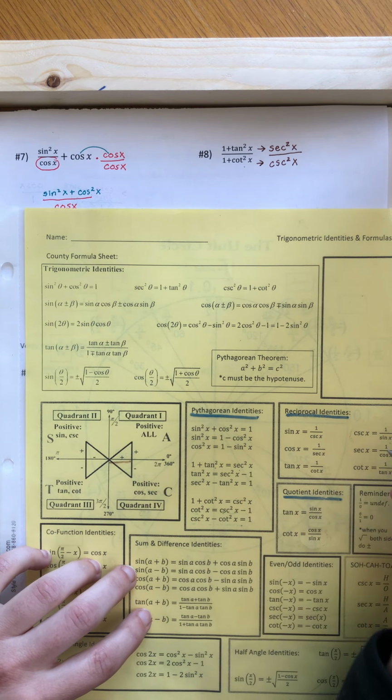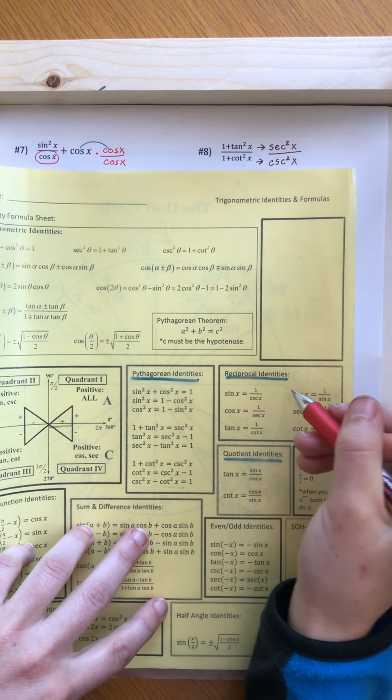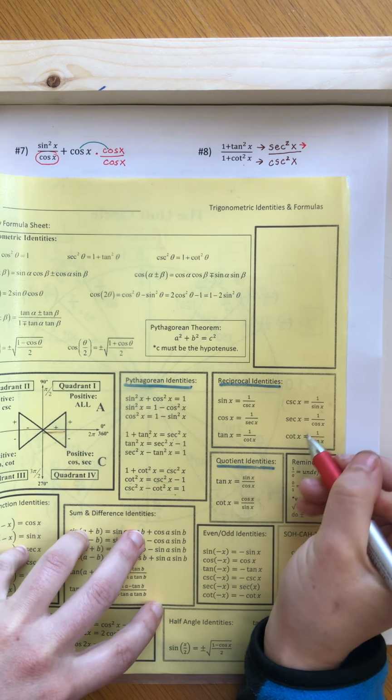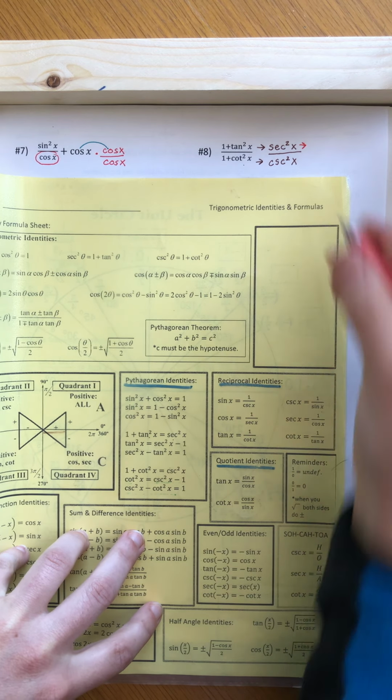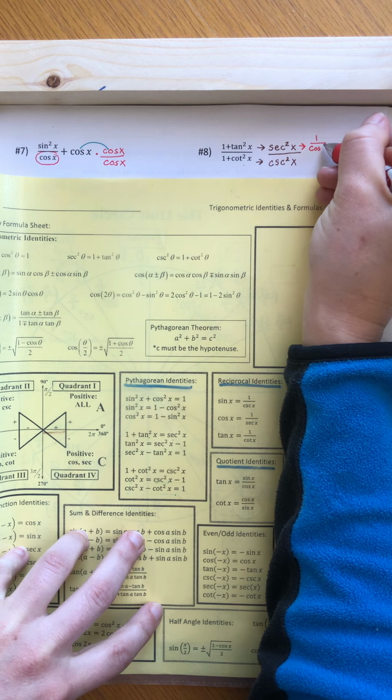After you do the Pythagorean identities, you want to use your reciprocal identities to change them in terms of sine and cosine. So secant x is 1 over cosine, so secant squared would be 1 over cosine squared.